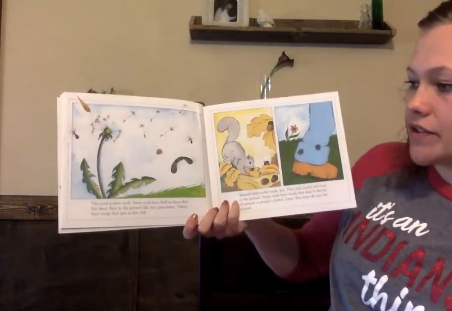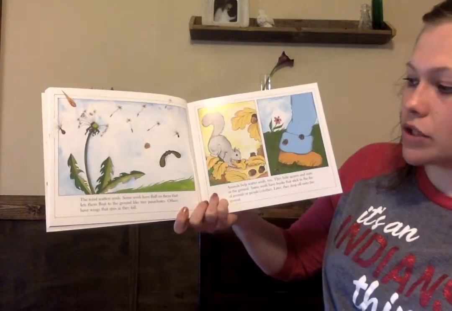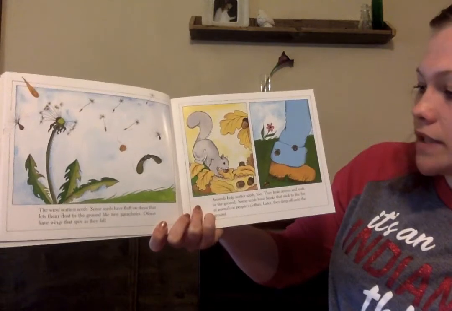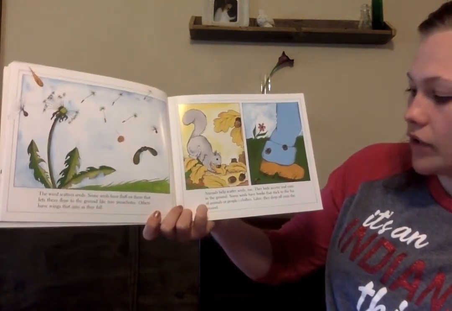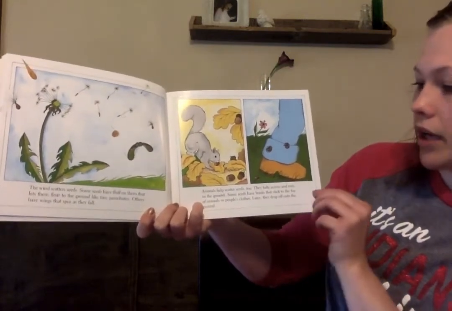The wind scatters seeds. Some seeds have fluff on them that lets them float to the ground like tiny parachutes. Others have wings that spin as they fall. Animals help scatter seeds too. They hide acorns and nuts in the ground. Some seeds have hooks that stick onto the fur of animals or people's clothes. Later, they drop off onto the ground.